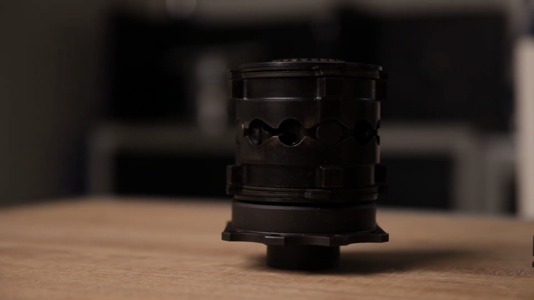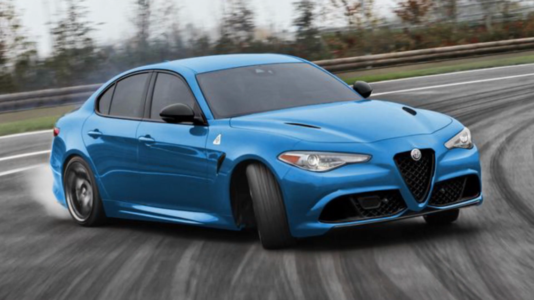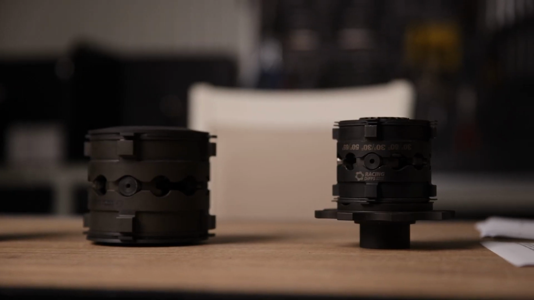To understand why having multiple options for ramp angles is so crucial for upgrading the ZF LSD unit found in high-end cars like Alfa Romeo, BMW, Audi, Lamborghini, Ferrari and Porsche, you need to understand the concept of ramp angles in limited slip differentials. This video explains everything you need to know and won't take much of your time.